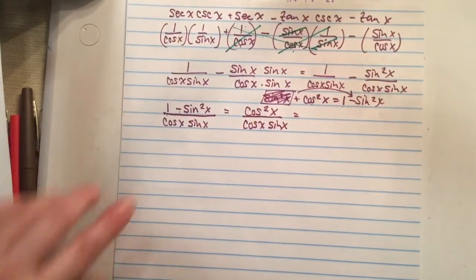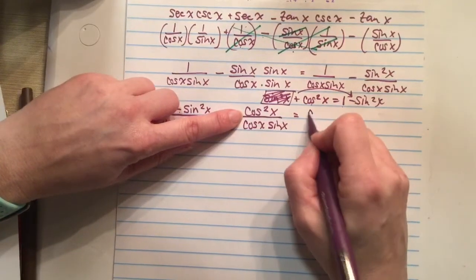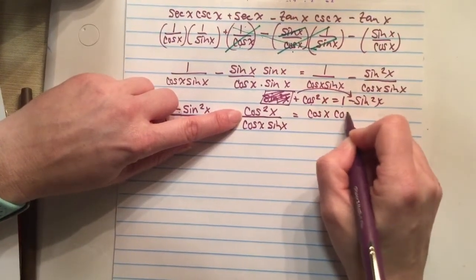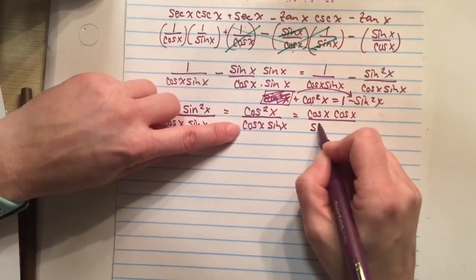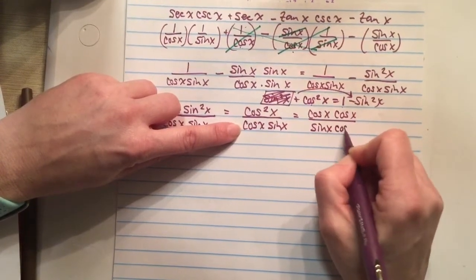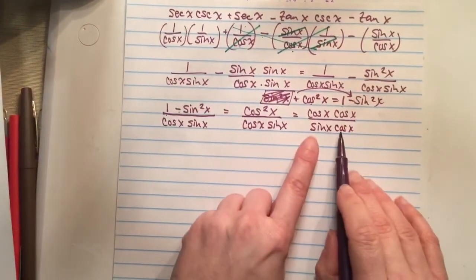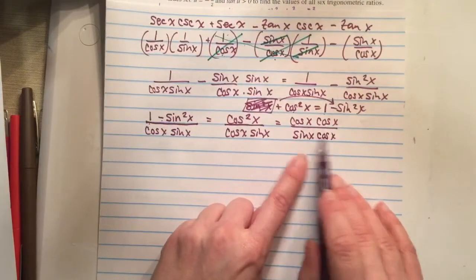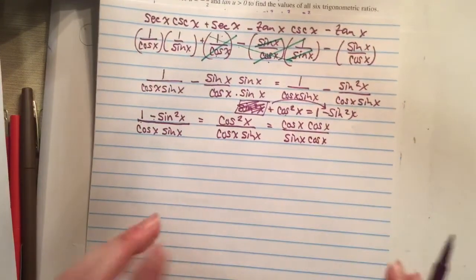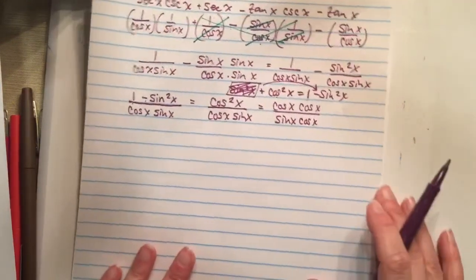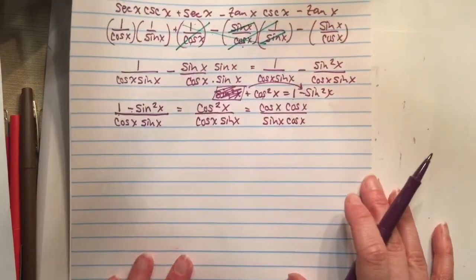Now that is the same thing. Cosine squared of x means cosine of x times the cosine of x. It means that you actually have 2 of them. Now on the bottom, I have a cosine and a sine. I don't know why I wrote it in a different order. It's the commutative property of multiplication, okay? It doesn't change your answer.